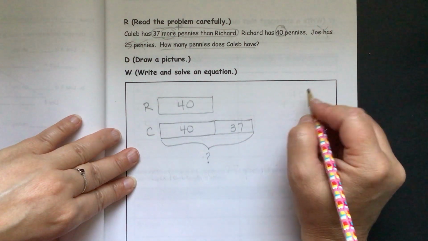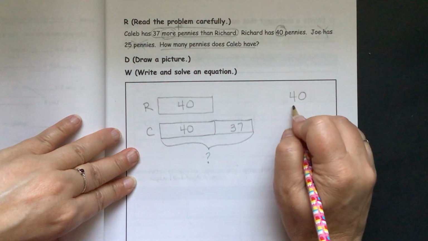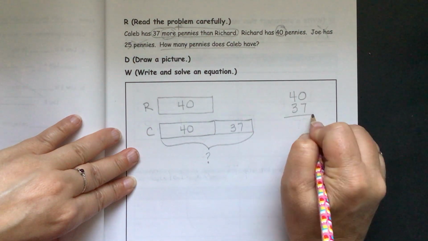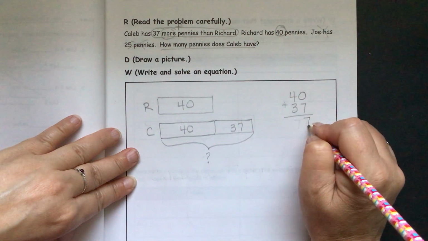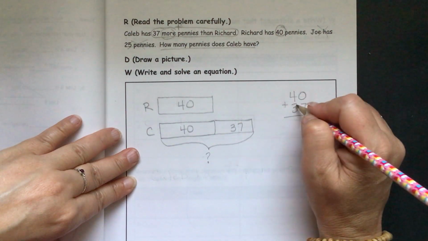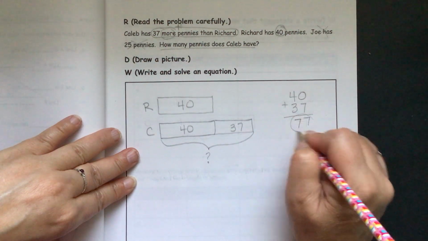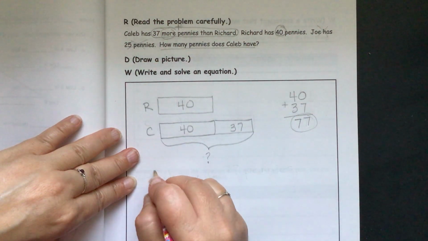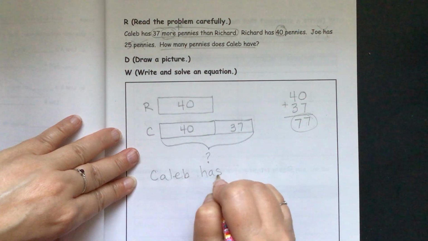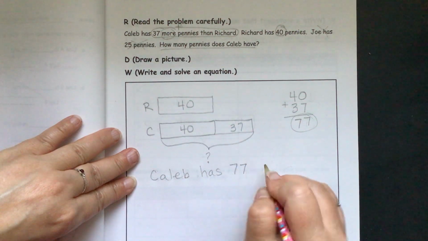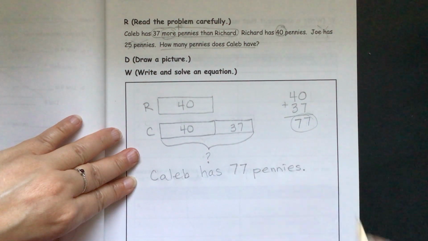Okay, so we can do this vertically. Okay. So we have 0 plus 7 equals 7, and 4 plus 3 equals 7. So we can see that Caleb has 77 pennies. There we go.